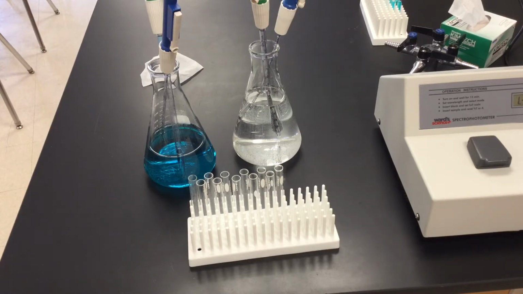And that's important because for part 3 that we're doing here, we're going to create what is known as a dilution series with water and copper sulfate. And we're going to utilize that maximum absorption of 620, which means that my spectrophotometer will be set for that particular wavelength for the entire part of it.